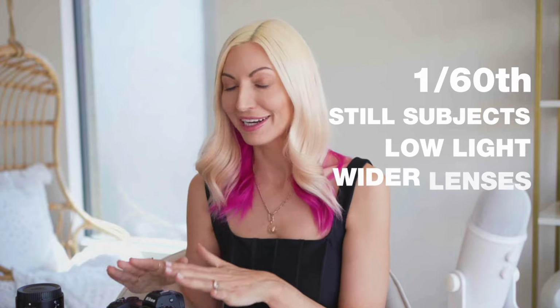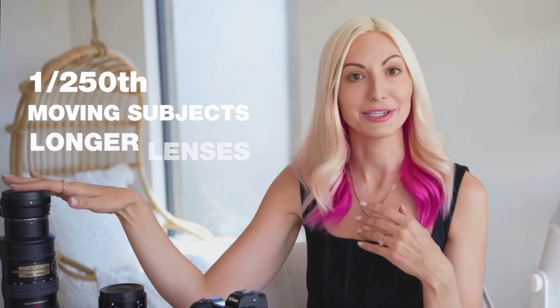When in doubt, remember those two numbers. A minimum of a 60th of a second for shooting subjects that are still in low light with wider lenses, or a minimum shutter speed of 1/250th of a second for movement and longer lenses.